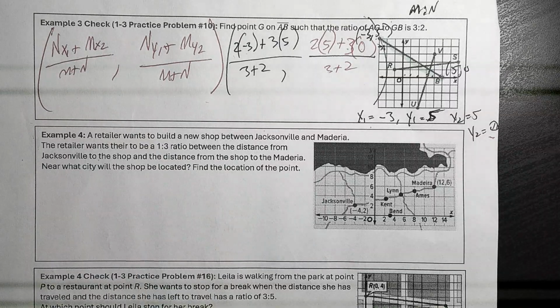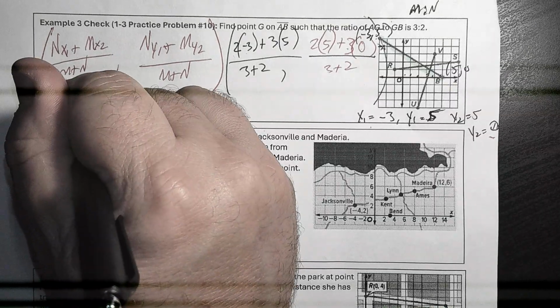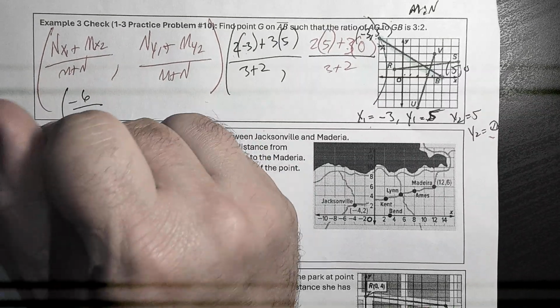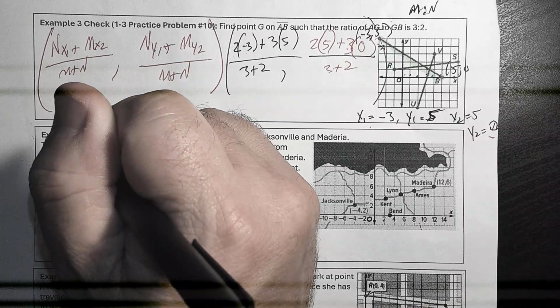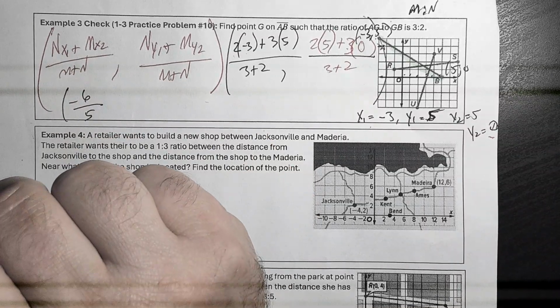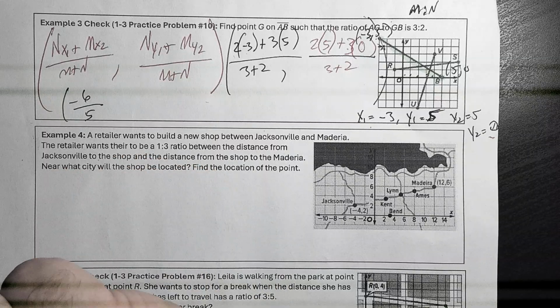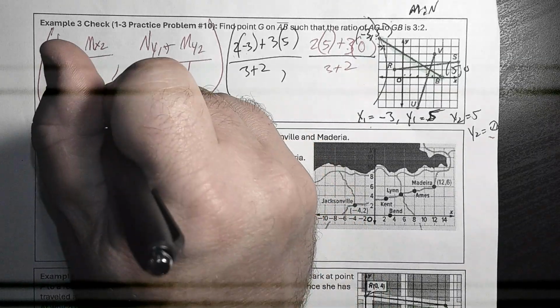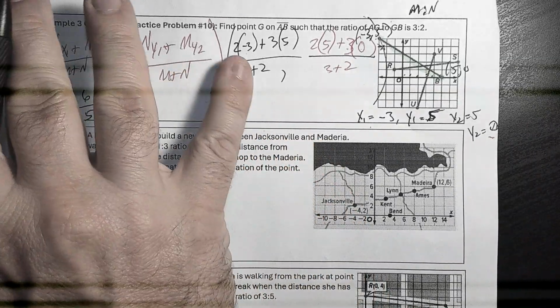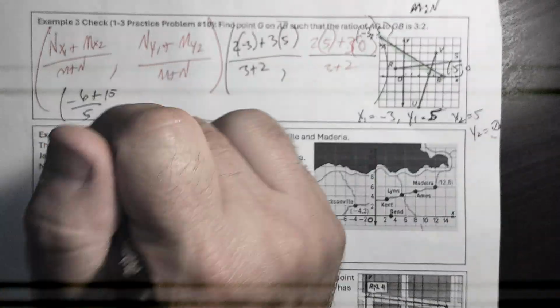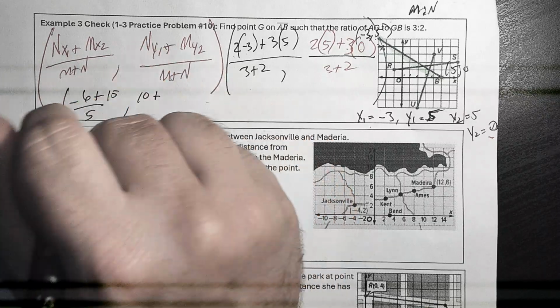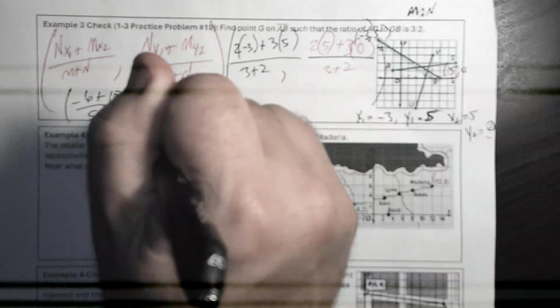Okay. All right, so 2 times -3 is -6. 3 plus 2 is 5 over. Plus 3 times 5 is 15. I was like, wait a minute, our numbers are way crazy. Okay. 2 times 5 is 10. Anything times 0 is 0, over 5.